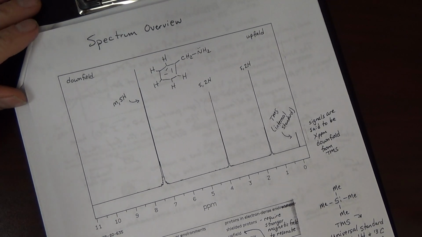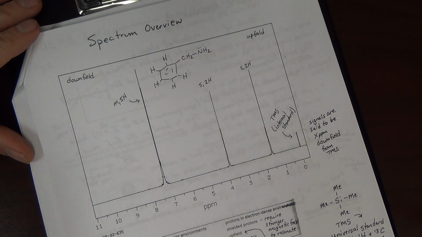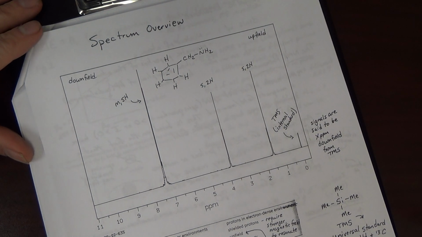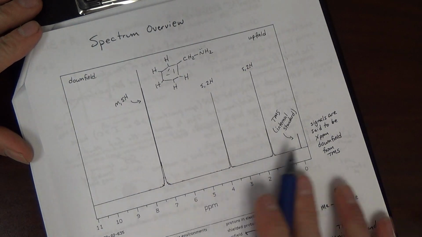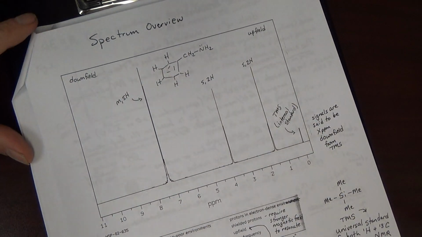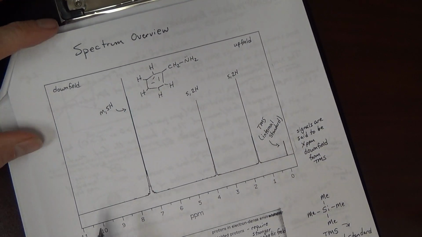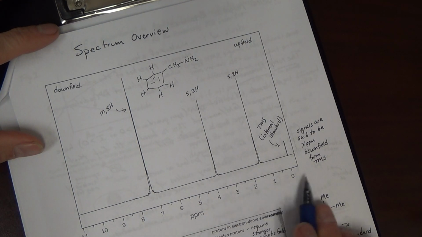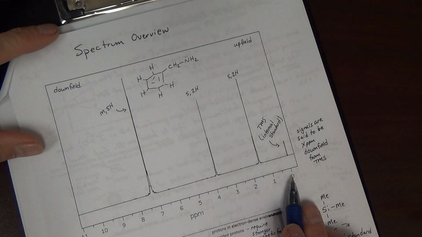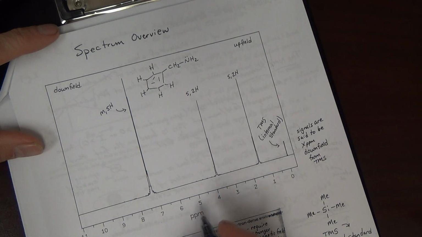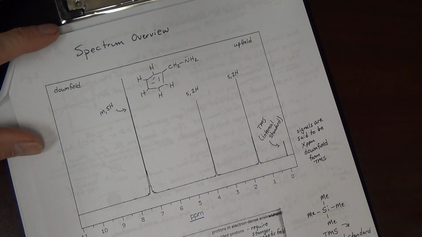These first couple of pages we're doing some overview of NMR, an introduction. Let's get a little bit more into the details here. This page is called Spectrum Overview. This is a typical proton NMR. The x-axis here is your parts per million, ppm. We'll talk more about that as we go along.